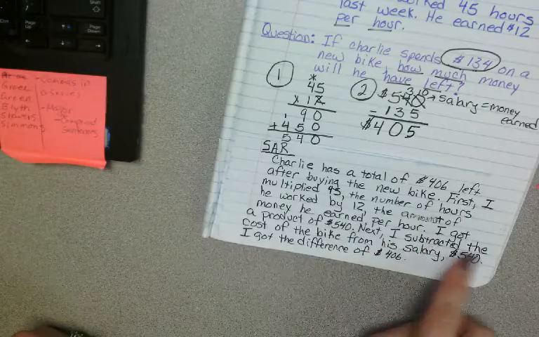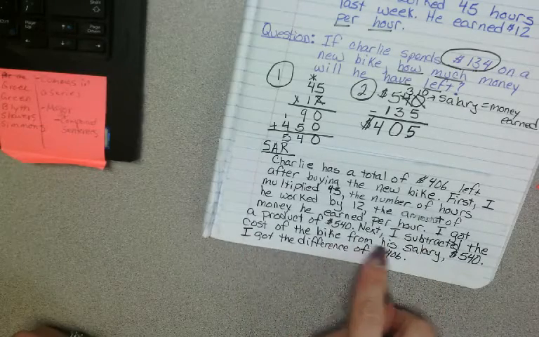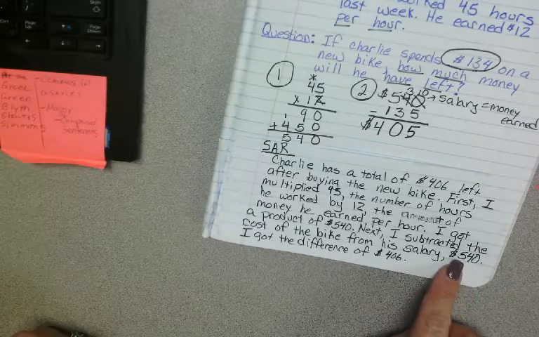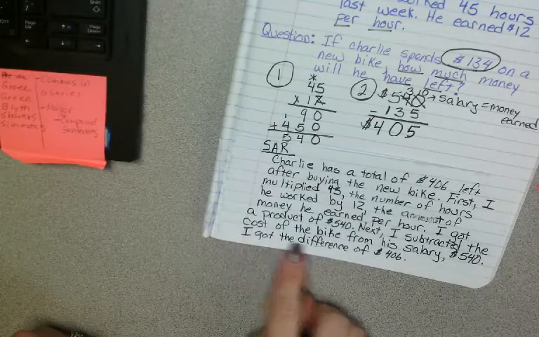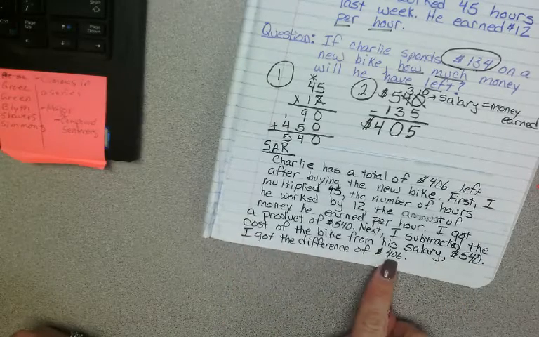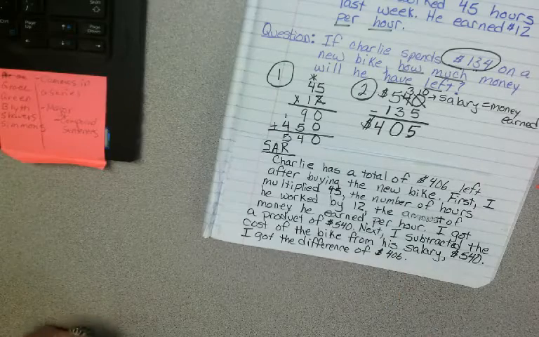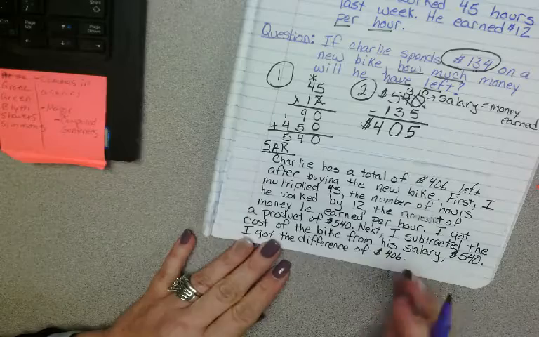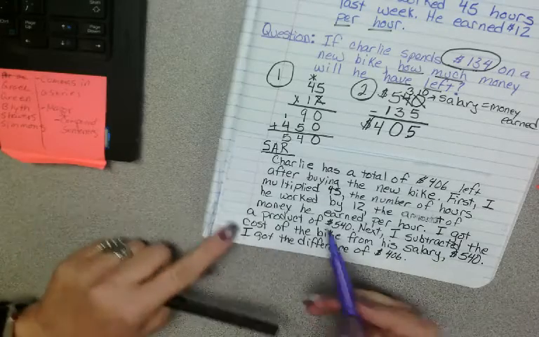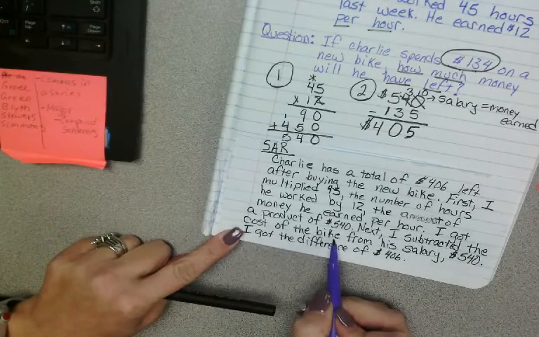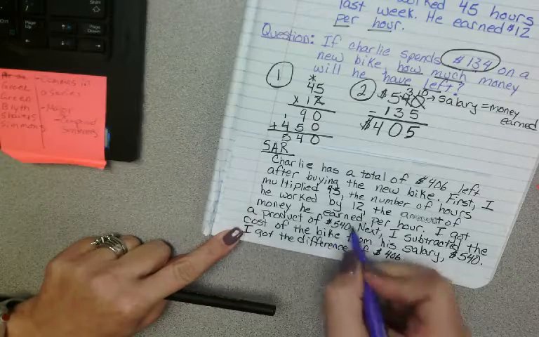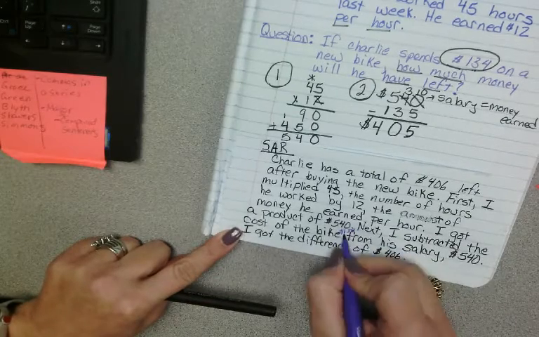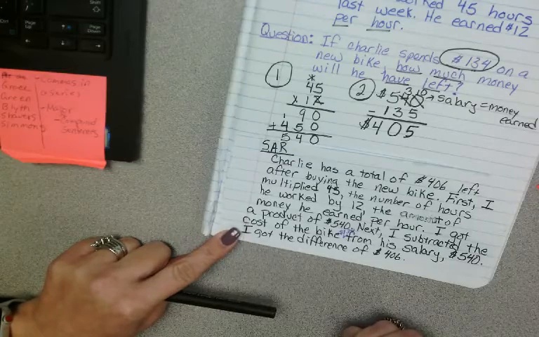Next, I subtracted the cost of the bike from his salary, which his salary was $540. I got the difference of $406. And I realize now that right here, as writers, we all make mistakes, and we can always make things better. But I realize right now that I should have included the cost of the bike here. I should have put $134, but I didn't. That's okay though. I'll squeeze it in there anyways.